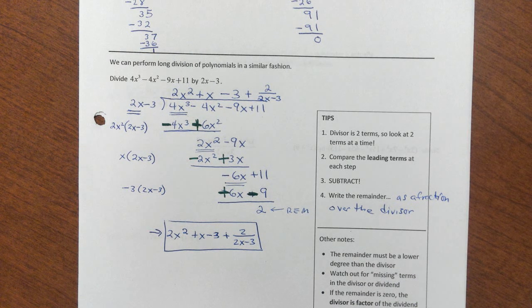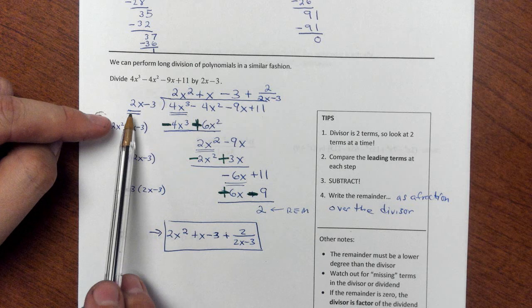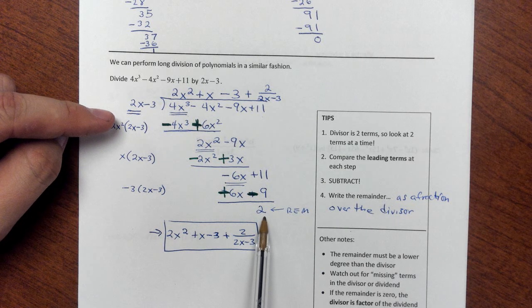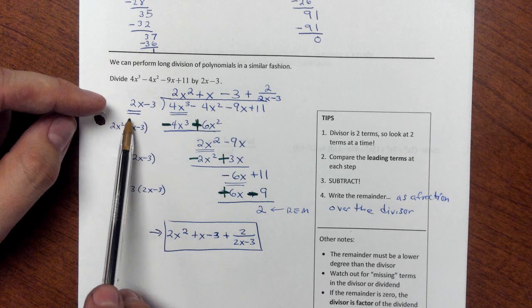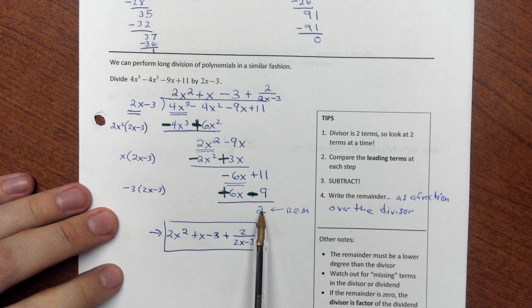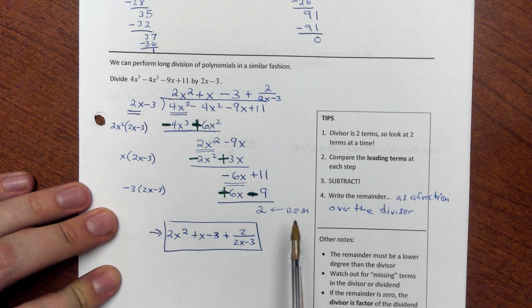As you do more of this, there are some tricks that can come up. The remainder must be a lower degree than the divisor. So since my divisor was a linear polynomial, my remainder had to be a constant. If I had a divisor that was, for instance, a quadratic, my remainder could be something like x minus 2. It just has to be a lower degree is the idea.